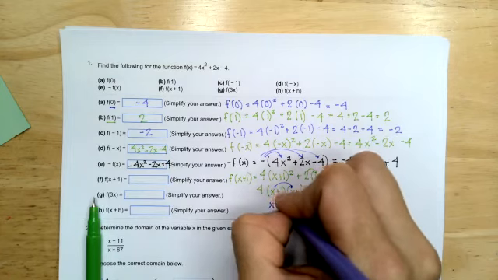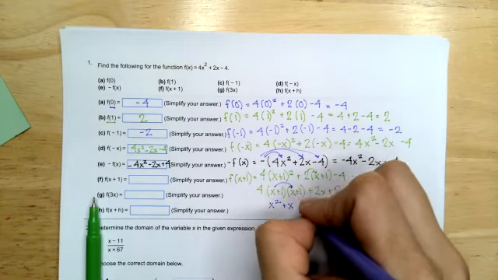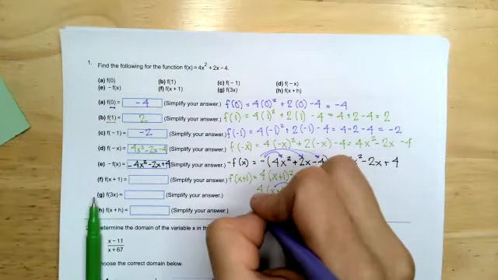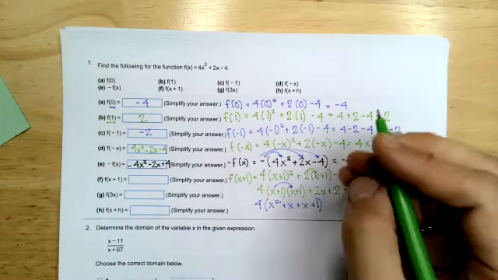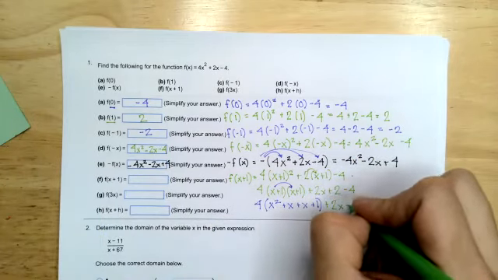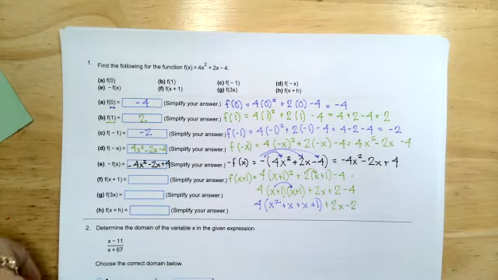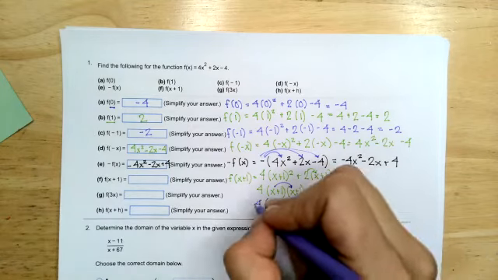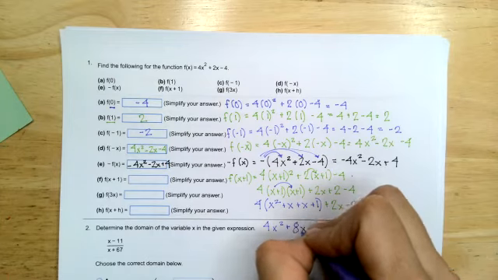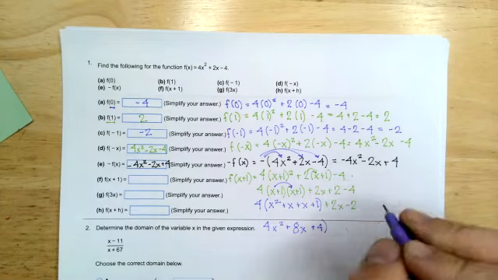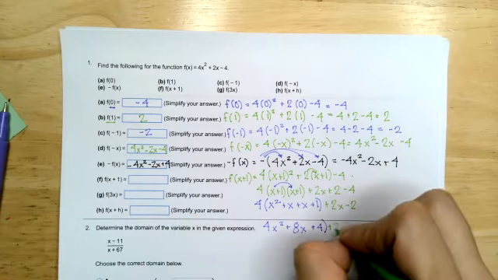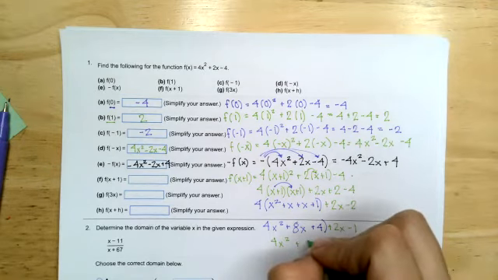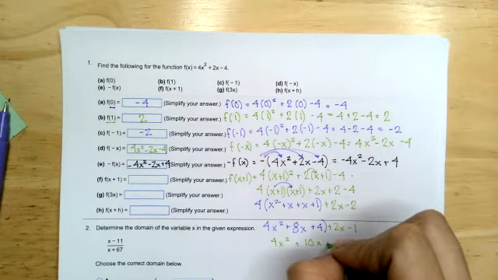X times x is x squared. X times 1 is x. 1 times x is x. 1 times 1 is 1. All being multiplied by 4. Plus 2x plus 2, minus 4, combine. Good? 4x squared plus 4 times x is 4x. 4 times x is 4x. So that's 8x plus 4. Plus 2x minus 2. So that becomes 4x squared plus 10x plus 3.